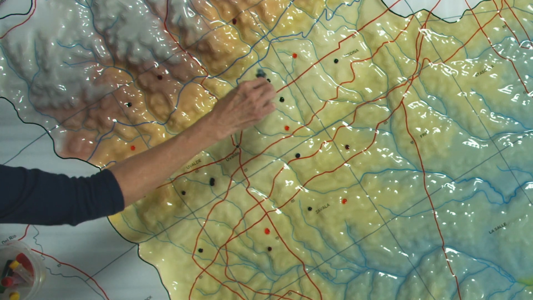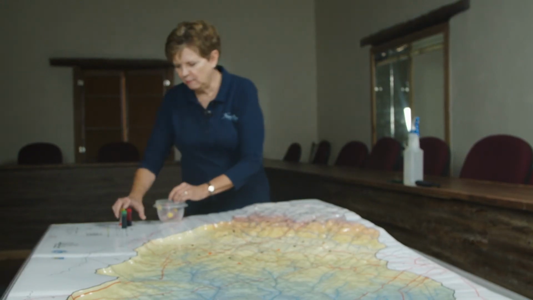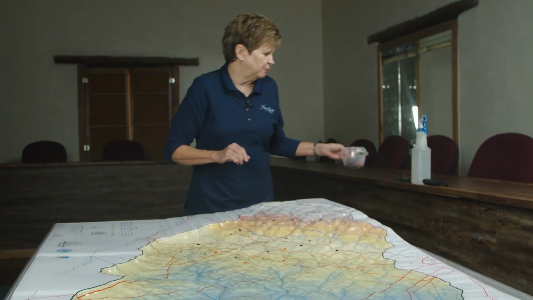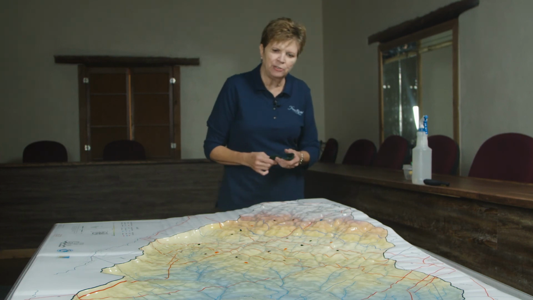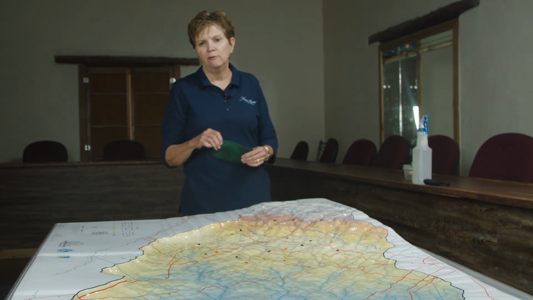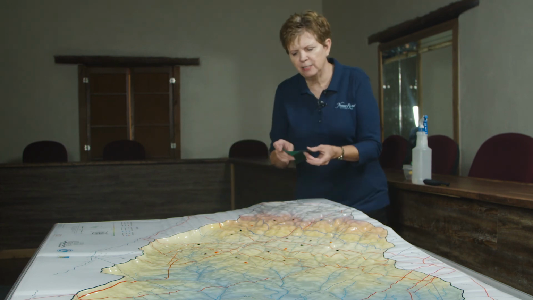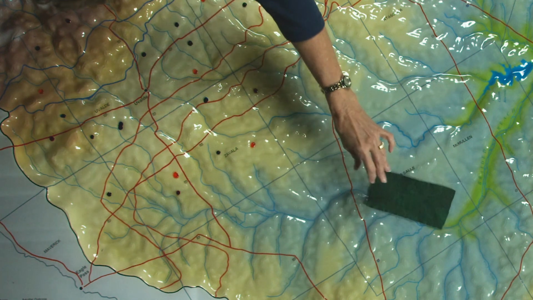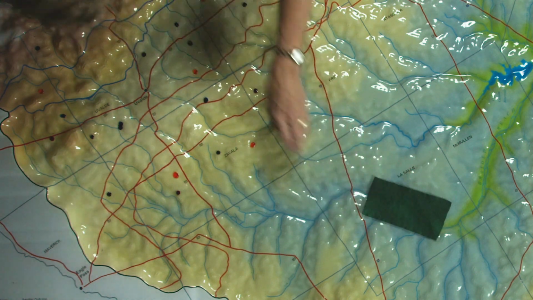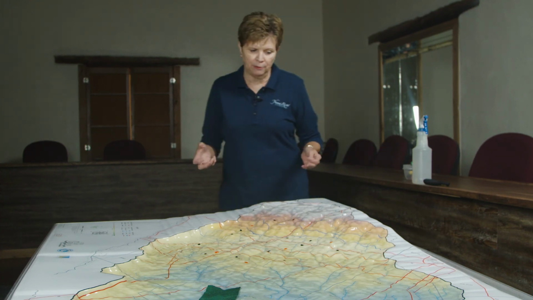All right, I think we probably have a sufficient amount of pollution. So now we are going to pretend that it's raining. But before we do that, remember I mentioned those riparian plants and how helpful they are to help prevent some of that pollution from traveling. So I'm going to pretend that this piece of green felt are some of those plants. I'm going to put it right here along the Nueces River, and we're going to see if it actually does help prevent or at least slow down some of that pollution.